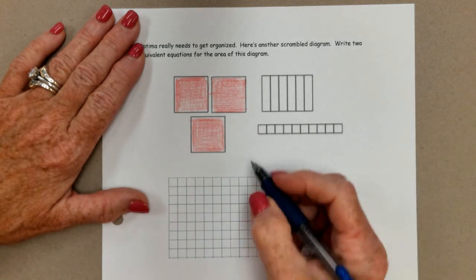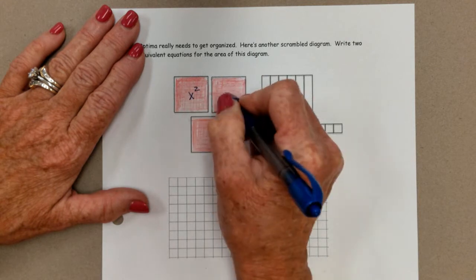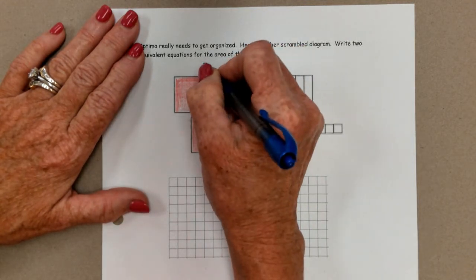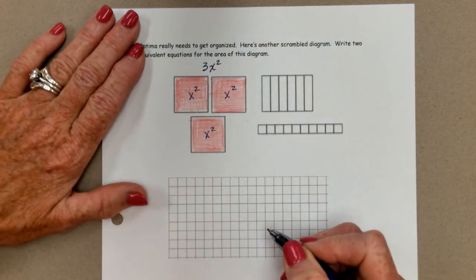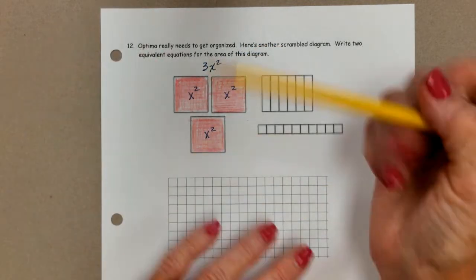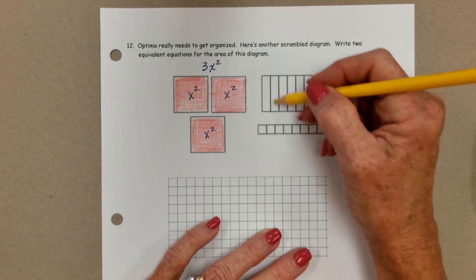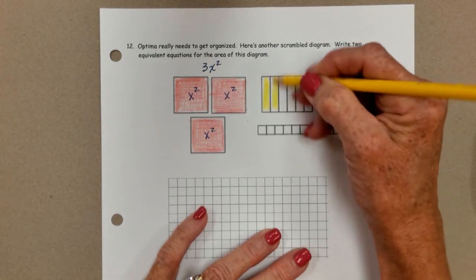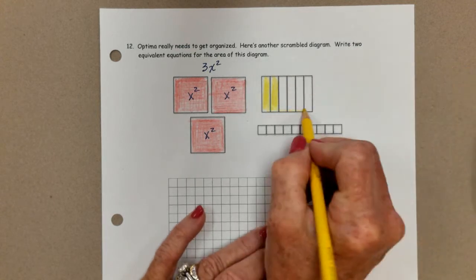Okay, so we know that this is x squared, this is x squared, this is x squared. So together, the 3 of these guys is 3x squared. And then our single little strips here, we always colored those strips as yellow.